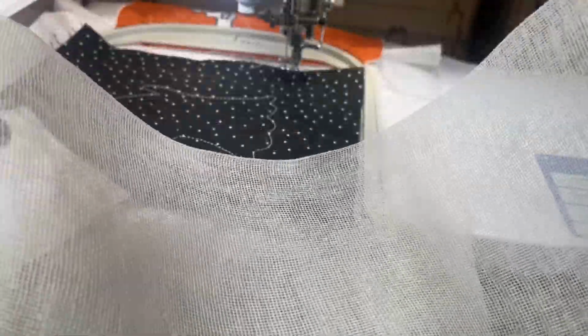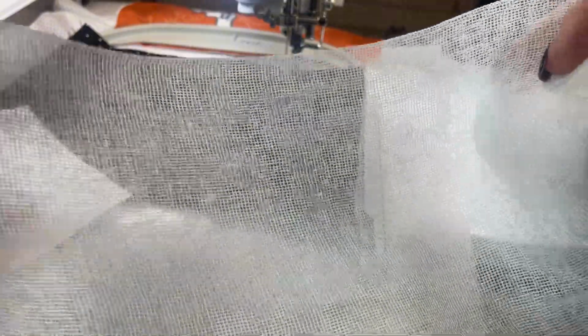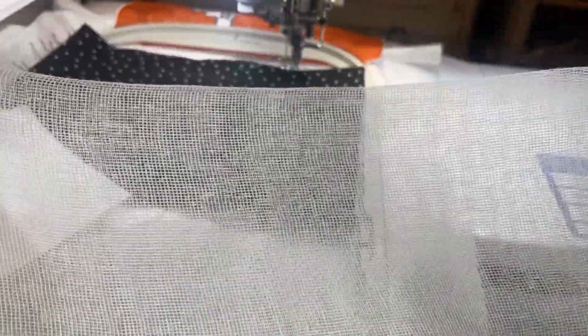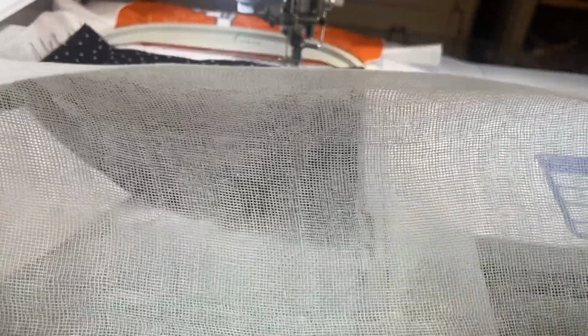I sprayed 2 coats of Best Press. I sprayed 1 coat and got it pretty wet, let it dry, then sprayed a 2nd coat and let it dry overnight, and then I ironed it to get out the wrinkles. Now you can see it's still pliable and it's like fabric. It's not stiff, but it does have some body to it. You can see that it holds up. So I think that that will work fine.